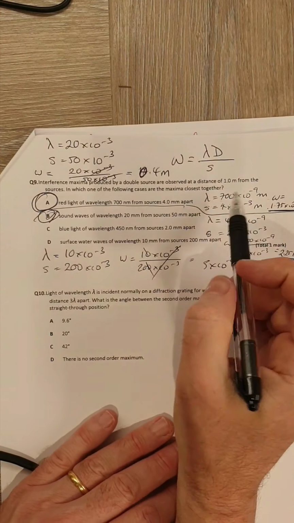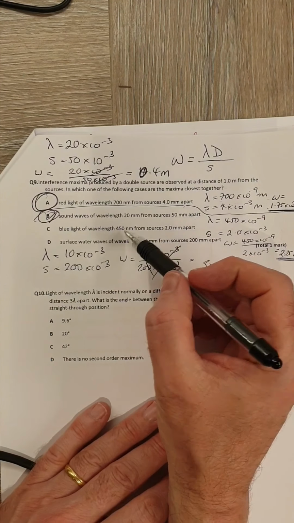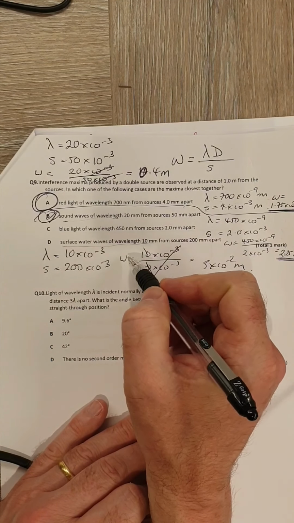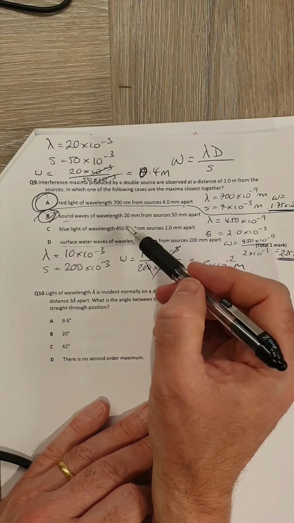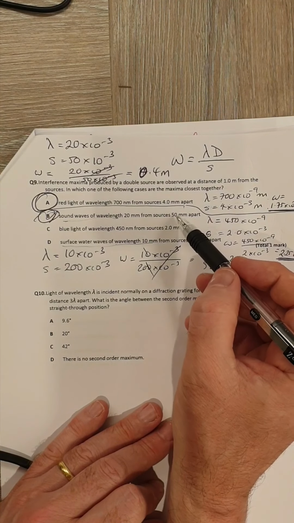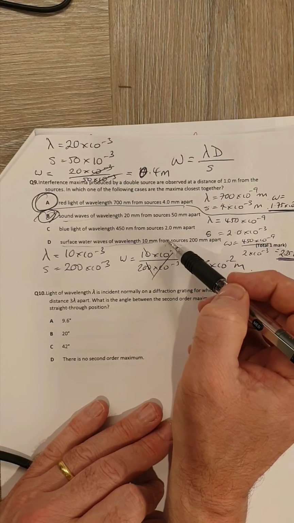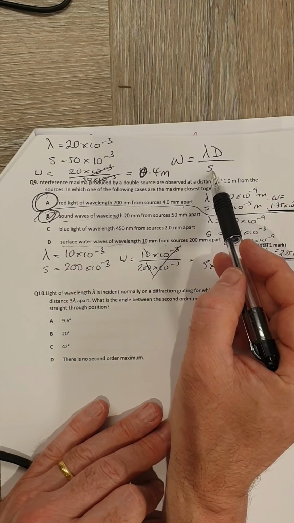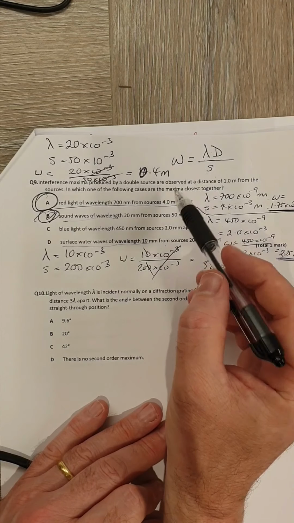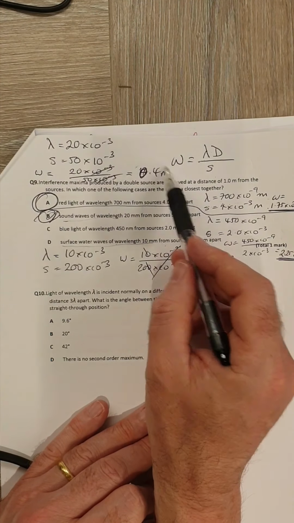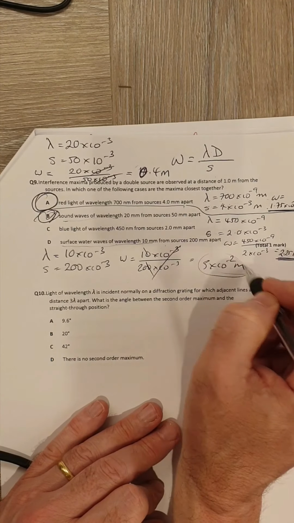Now for speed, very quickly we should notice that for the one with the sound waves, B, and the one with the surface water waves, D, the wavelength is very large, similar to the size of the slit separation, so I end up with fringe separations that are around about 1, or in this case 100th.